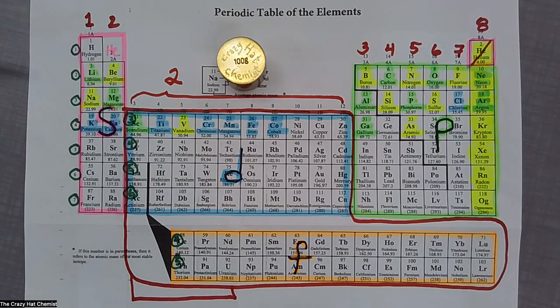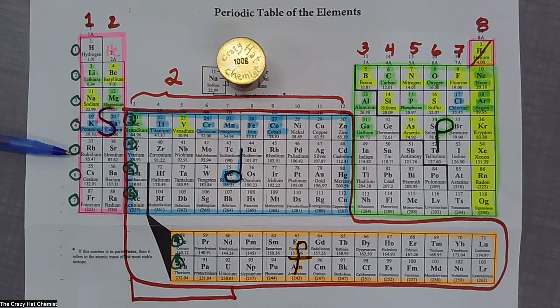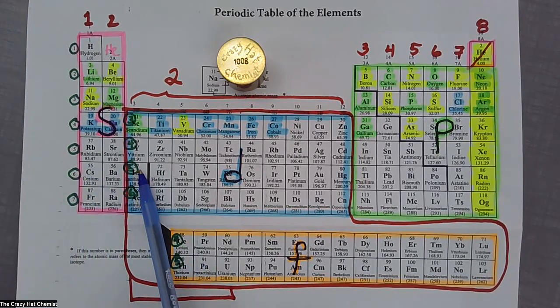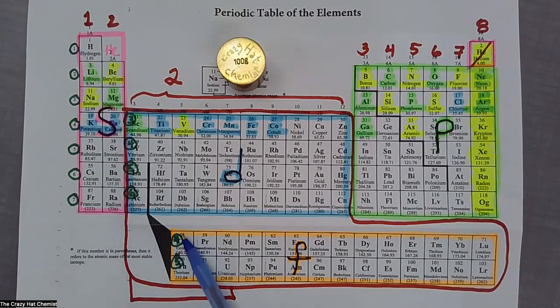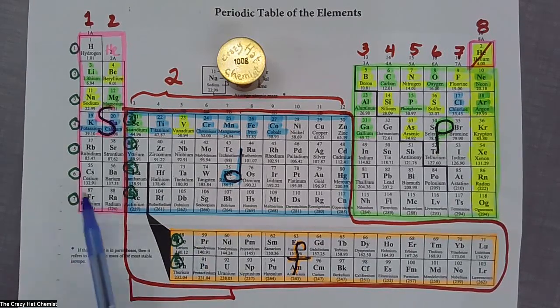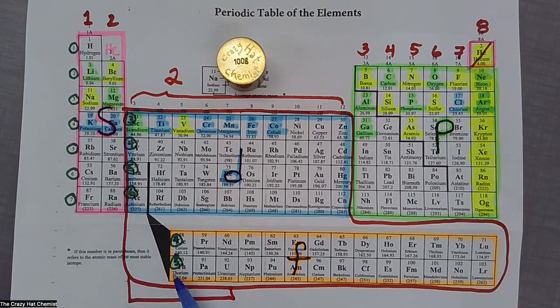The principal quantum number, or period, or horizontal section, and energy level is 1, 2, 3, 4, 5, 6, and 7. The D's are 1 less than the period. So if this is period 4, then this is a 3D. Period 5, 4D. Period 6, 5D. Period 7, 6D. And then the F's are 2 less than the period, or 1 less than the D. So if it's the 6th period, and it's 5D, then it would be a 4F. Period 7 would be 6D, and then a 5F. Okay, fantastic.